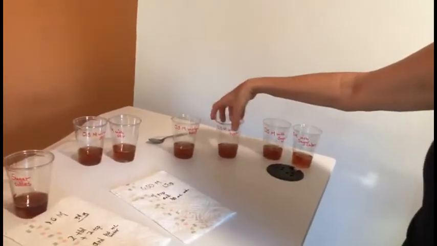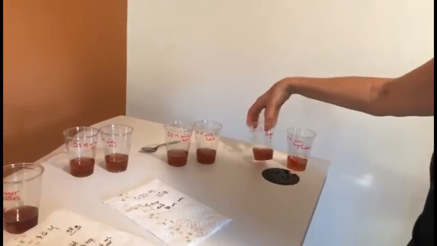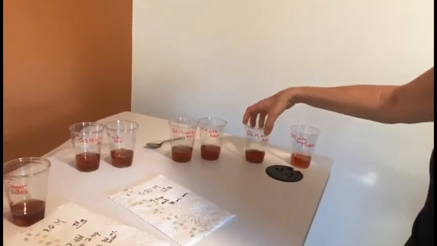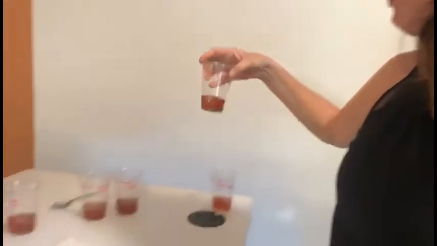Okay, the heat we'll do last because I need to heat those up. This is the 0.5 with sugar, not stirred. Kind of bitter. And then this one with the sugar cubes.